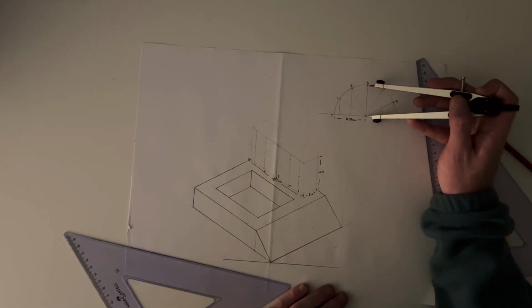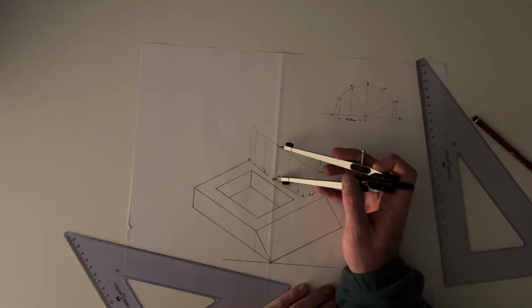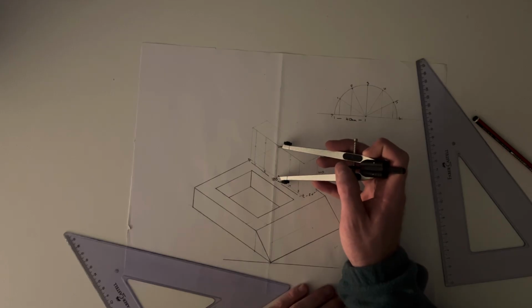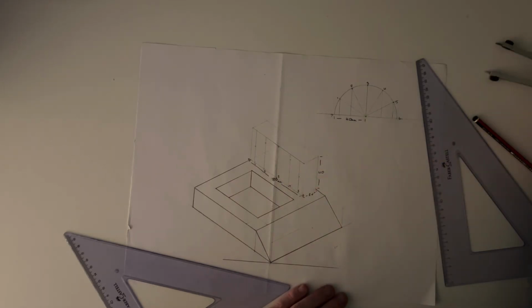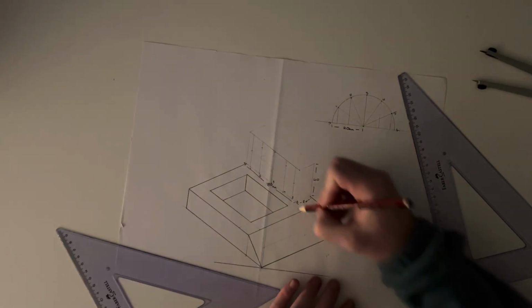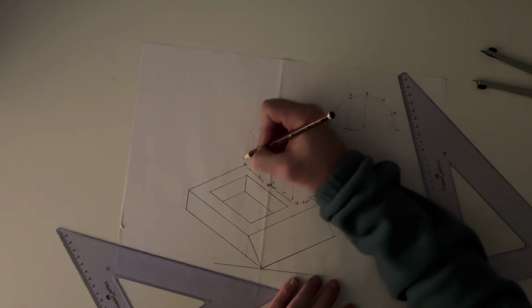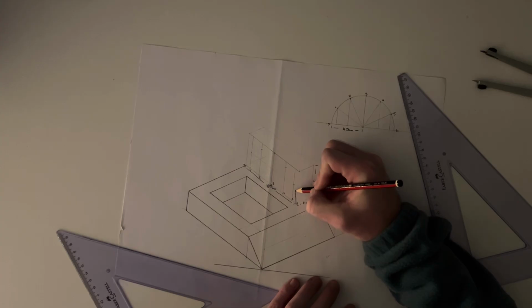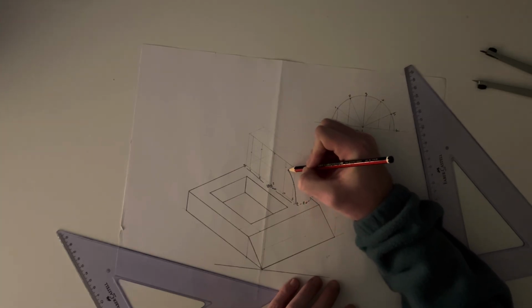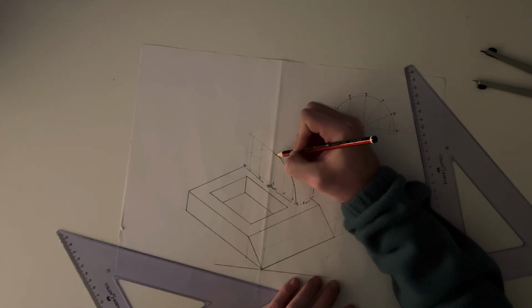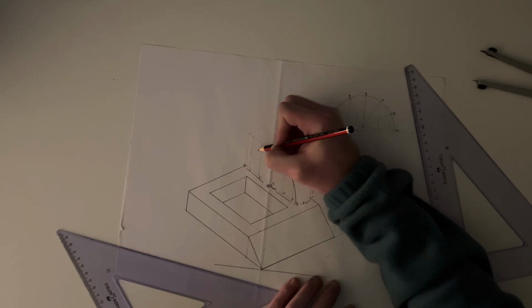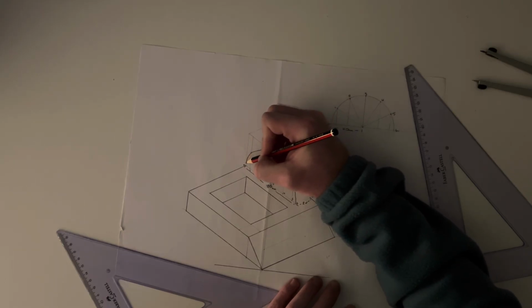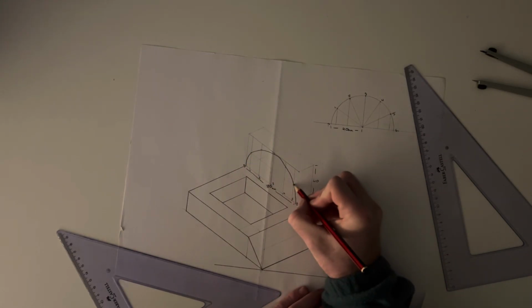And we know that 3 is the radius, so that's going to be the height from the base to the top, which is perfect. What we do now is connect all of our points together in a smooth motion. If you make any mistakes, it's easy to rub it out just to have it looking perfect. Perfect. Now we know where each of these points are.